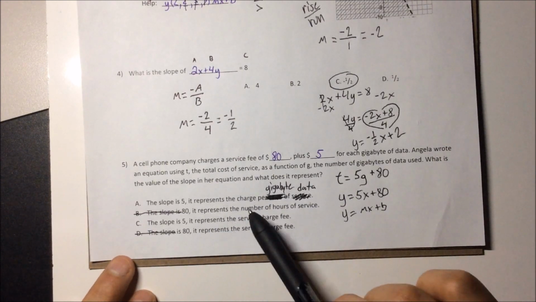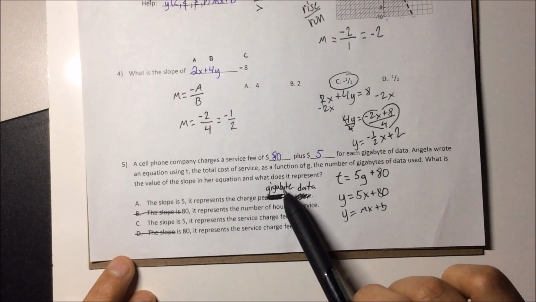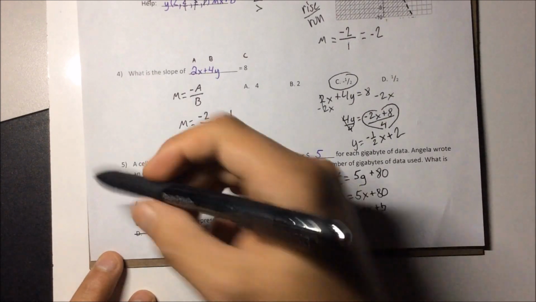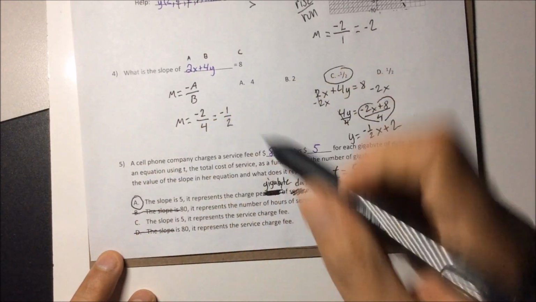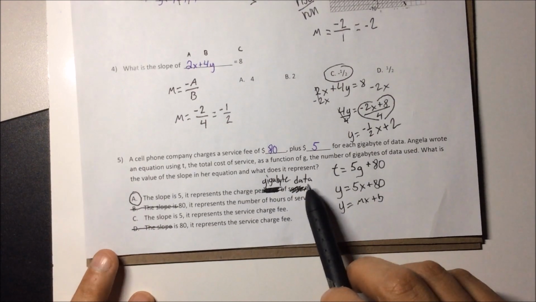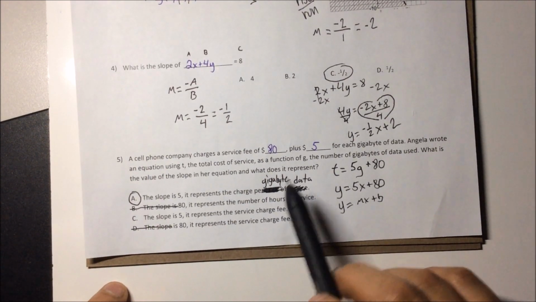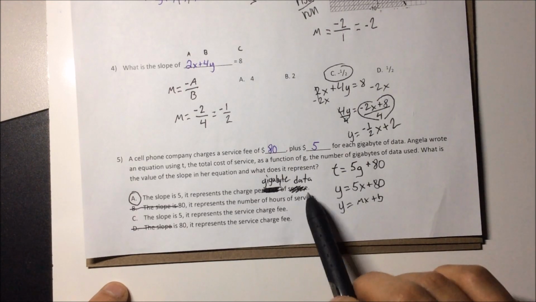So the slope 5 represents the charge per gigabyte of data. Now it makes a lot more sense. And this is the correct answer right here. So make sure that your paper has gigabyte and data, so we know that you saw this video and you changed what should have been gigabyte and data instead of hour and service.